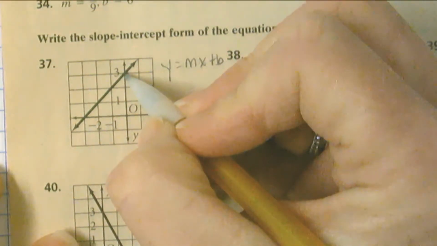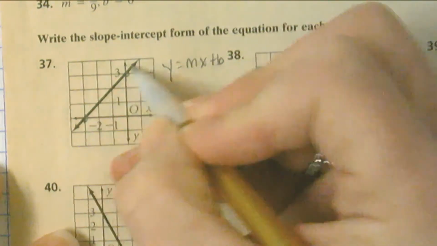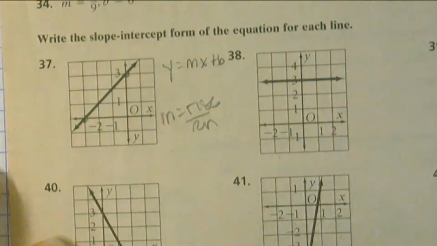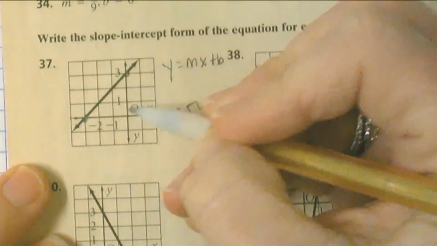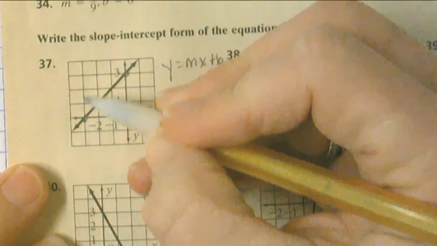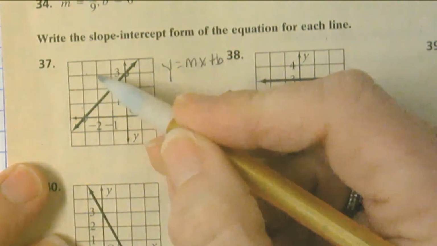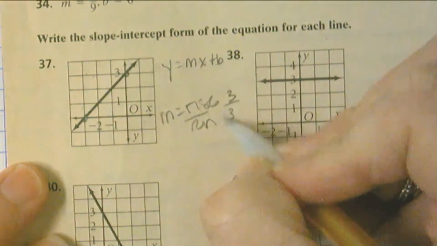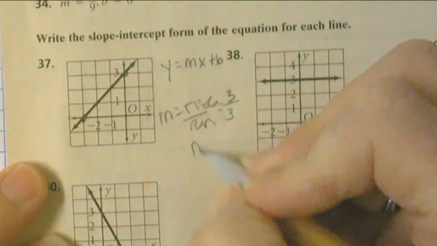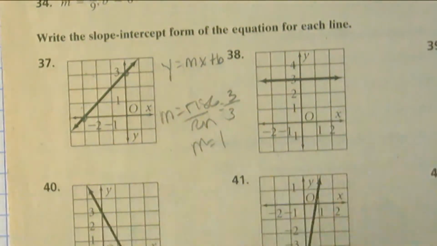Okay, so this point here, where else? So these 2 points right here. Anywhere that our line crosses grid lines. So my rise, I'm going to go up. I'm counting by 1, so I'm going to go up 1, 2, 3. So I'm going to go up 3, and I'm going to go to the right 1, 2, 3. So my slope is 1.